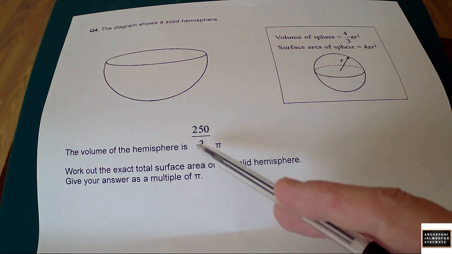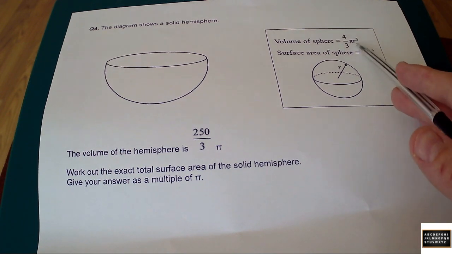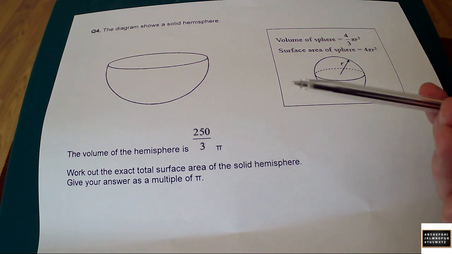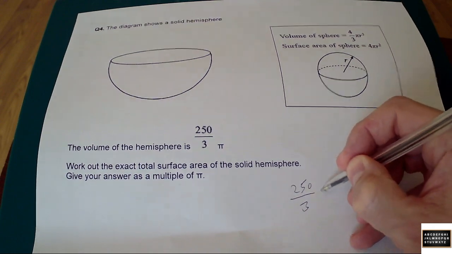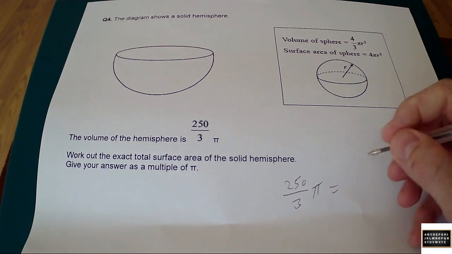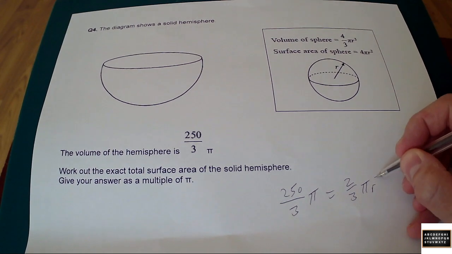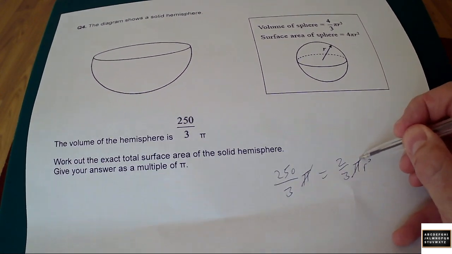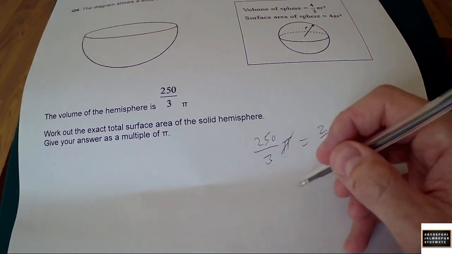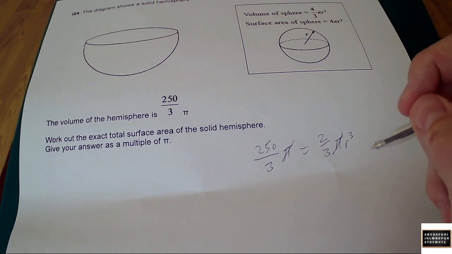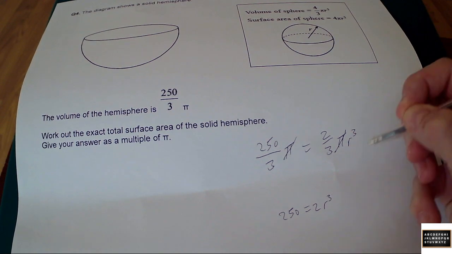So the first thing to do is to think about what we need. The critical thing for both the volume and the sphere surface area is the radius. We need the radius for each one. So we need to calculate the radius for each one. We're being told the volume, so volume is 250 over 3 pi. We know that the volume of a sphere is 4/3 pi r cubed, so for a hemisphere, it's going to be 2/3 pi r cubed. Pi's on both sides cancel each other out. We're going to have, if I do multiply both sides by 3, I'm going to get 250 equals 2 r cubed.